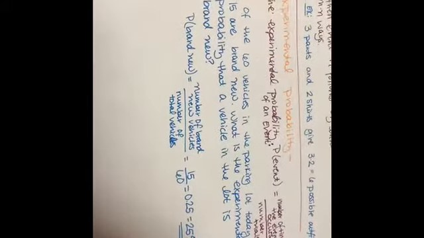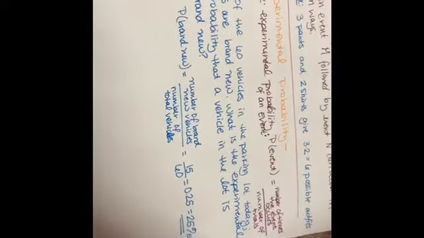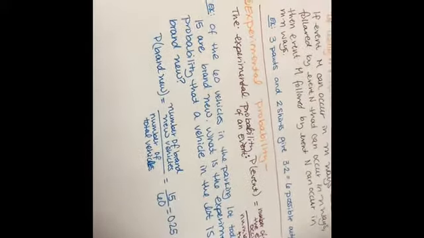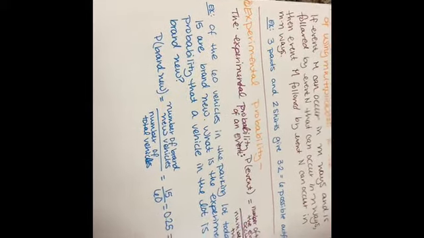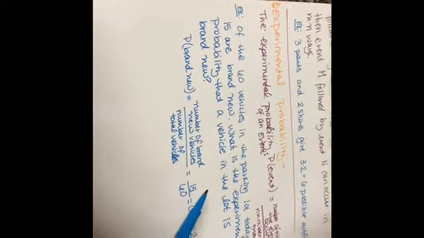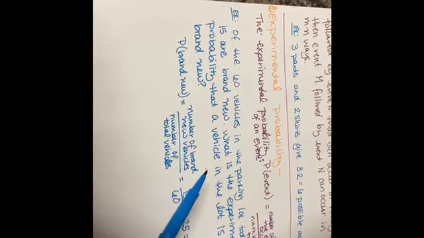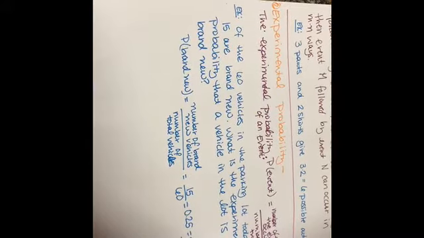Okay, so experimental probability is, if you want to find the experimental probability of an event, you just take the number of times the event occurs or has occurred and divide it by the total number of trials. So here's an example of 60 vehicles in the parking lot. Today, 15 are brand new. What is the experimental probability that a vehicle in the lot is brand new?